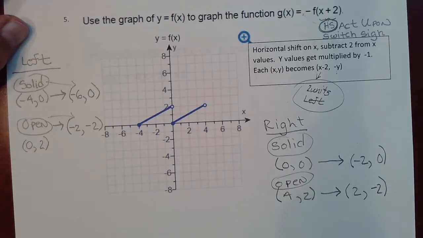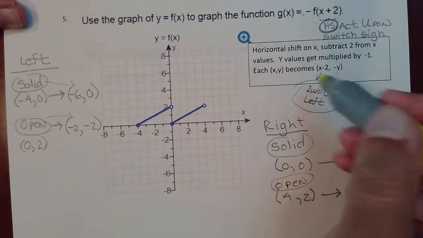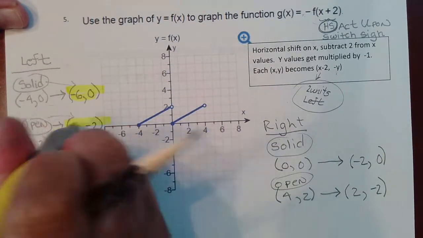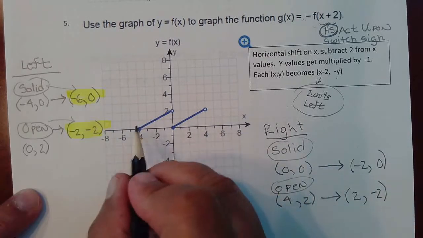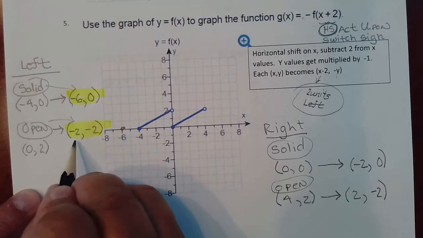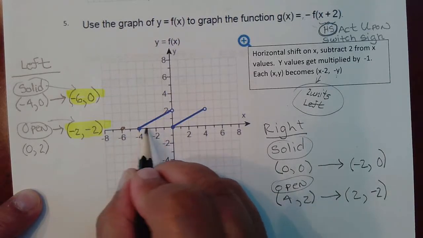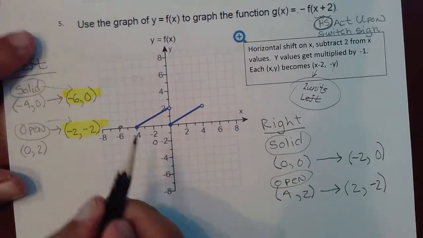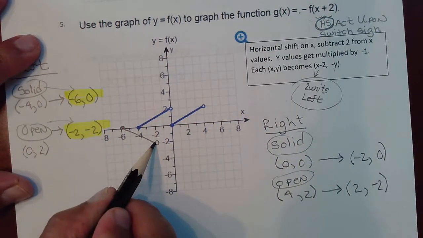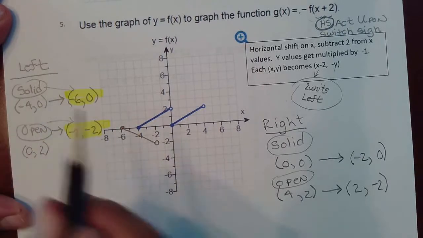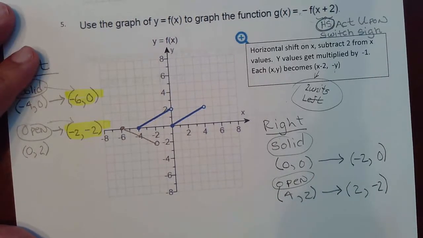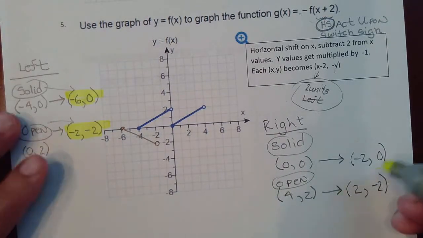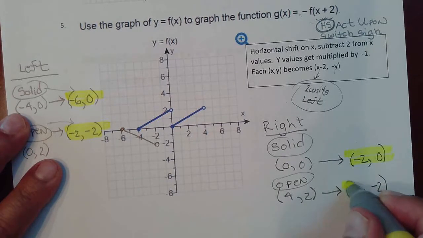Okay, here we go, graphing those new points. The new points are the ones where we acted upon the original points using these actions. That would be this and this. That'll be my leftmost point. So I'm going to go -6, 0 and make it a solid point. I'm going to go -2, -2 and make it an open point. And I'm going to connect them. Notice that this goes down, whereas the original point this came from goes up. That's considered a flip.